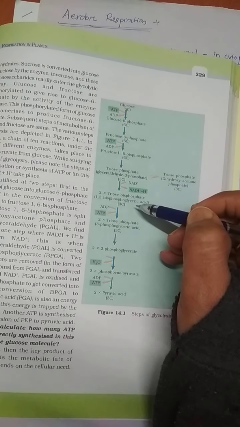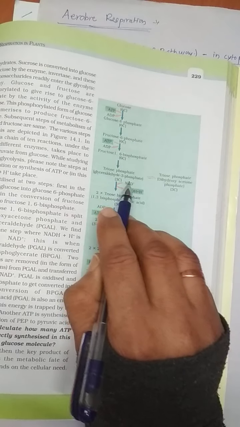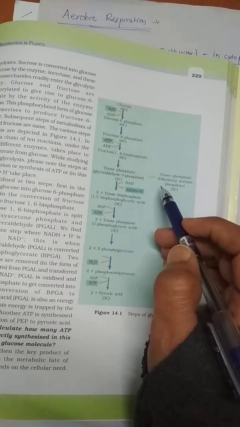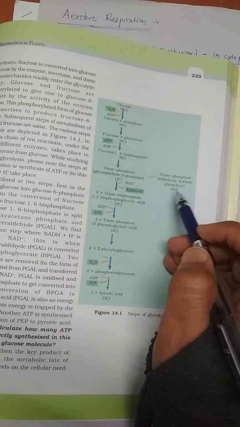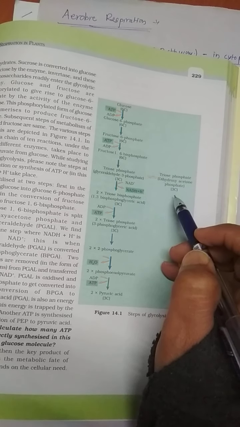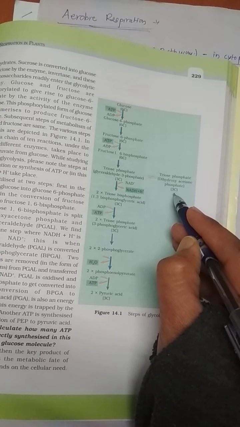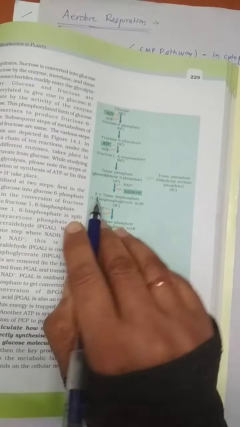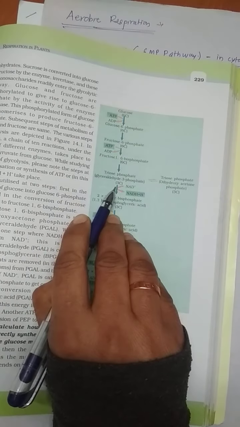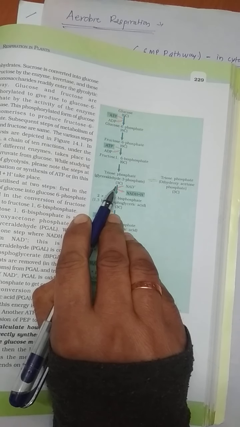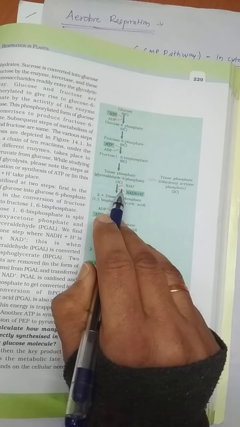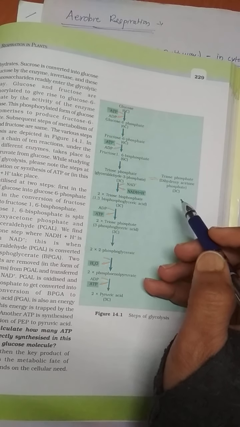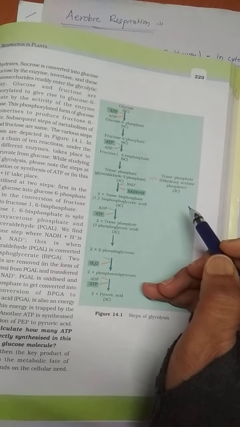The fourth step is splitting of fructose 1,6-bisphosphate into dihydroxyacetone phosphate, a 3-carbon compound, and PGAL, which is also a 3-carbon compound. Then isomerization of dihydroxyacetone phosphate into PGAL.